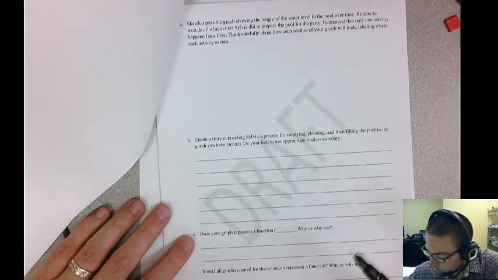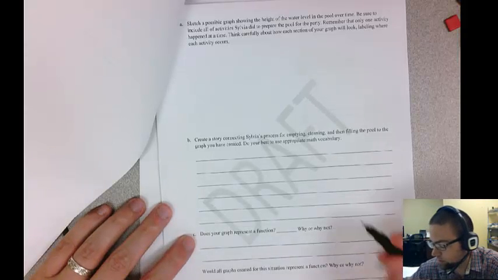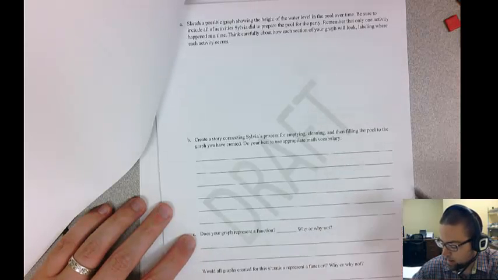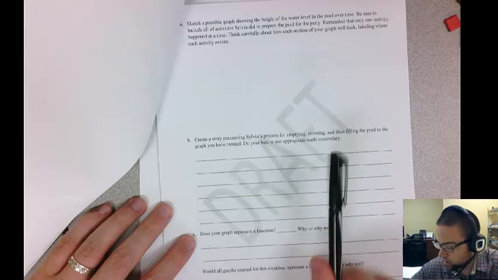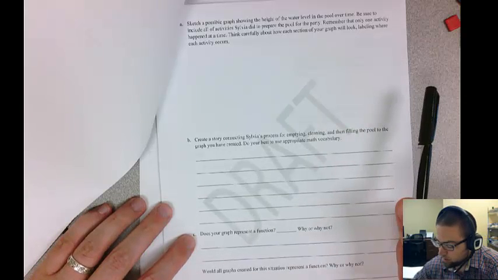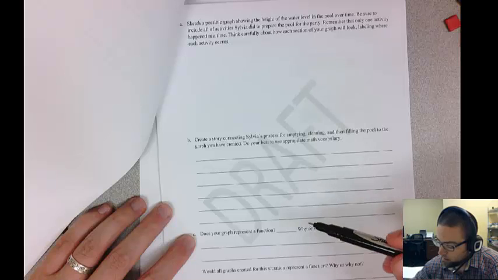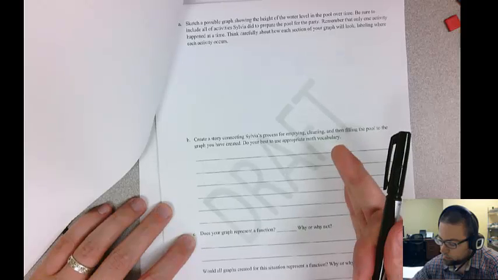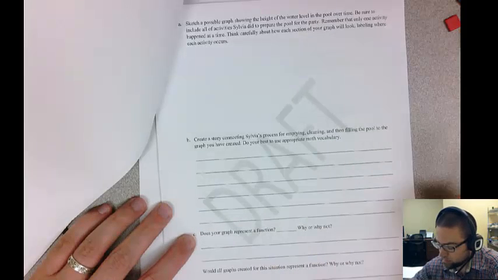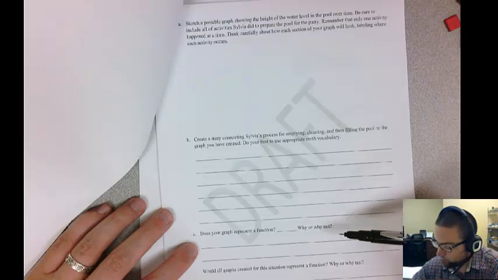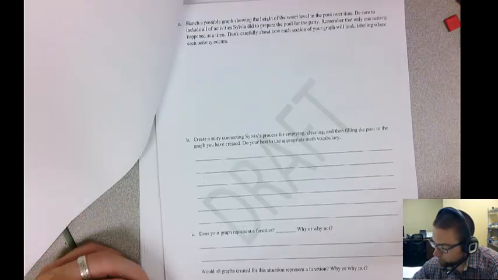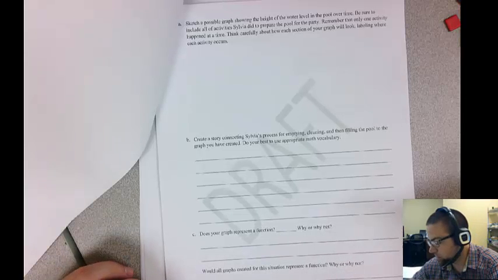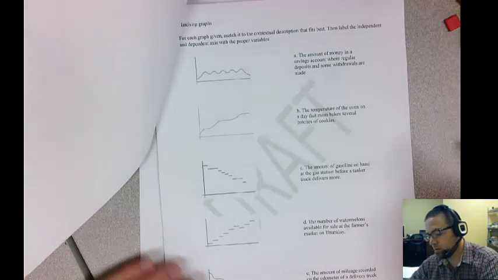Okay, does your graph represent a function? A function is just anything that when you give it an input, it has one output. So at any given time, can you give me the water level? That's basically the question, right? At any given time, is the water level going to be fixed? Like, can you give me the actual water level at any given time? Would all graphs created for this situation represent a function? Okay, I'll let you think about that one.